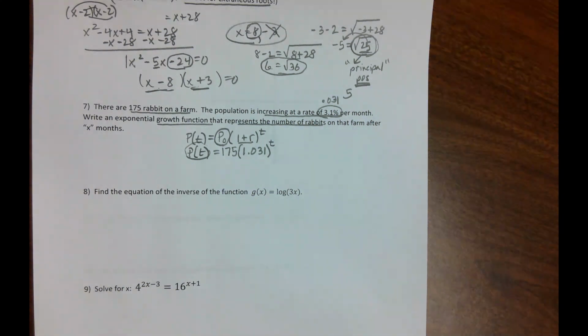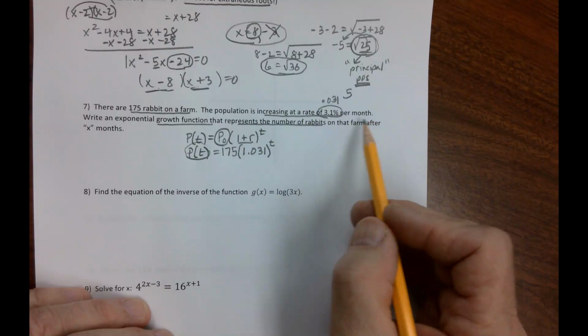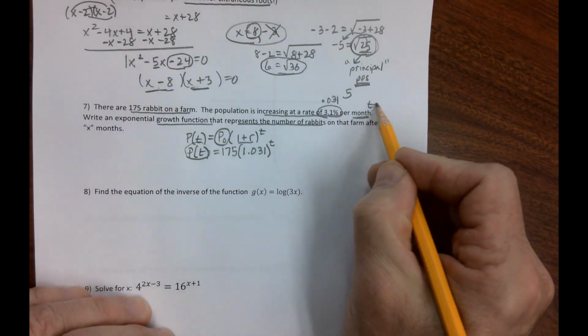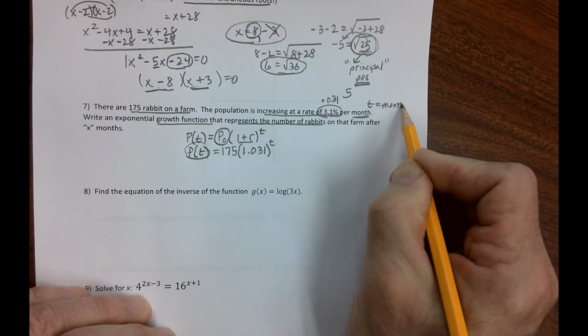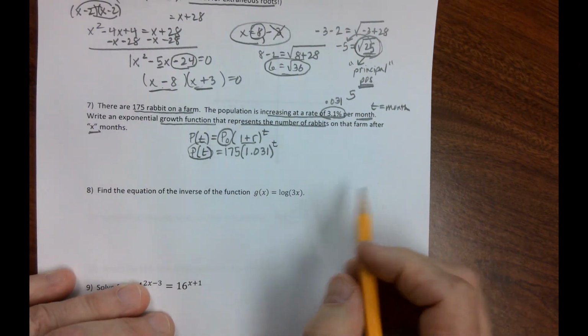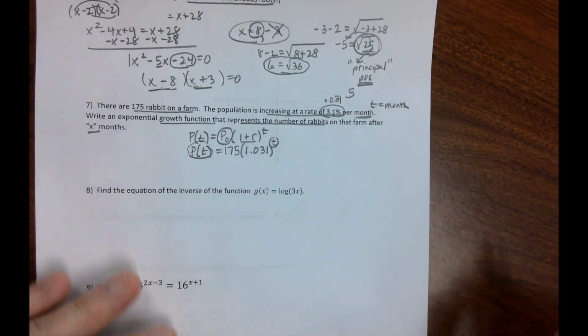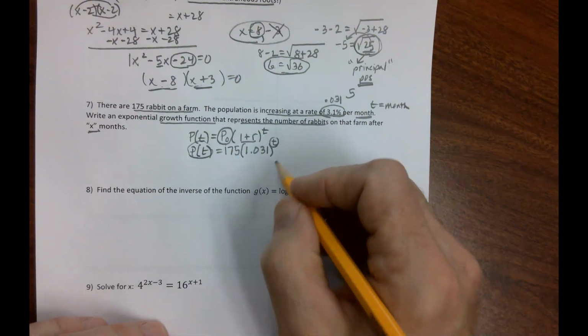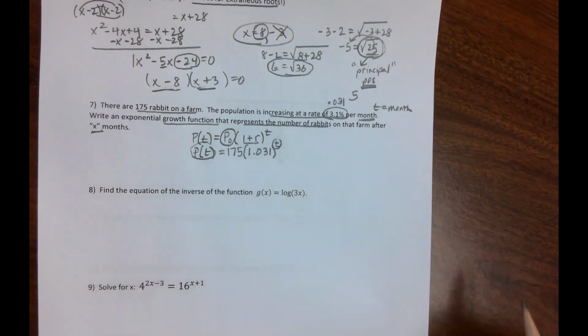So, per month, we let our t equal 1 month, and it says on that farm after x months. So be careful, they might have an x here because they're telling us to use x, but regardless, that would be our variable up here.